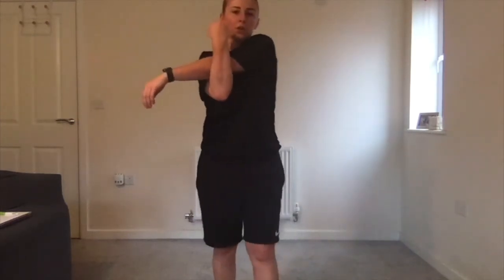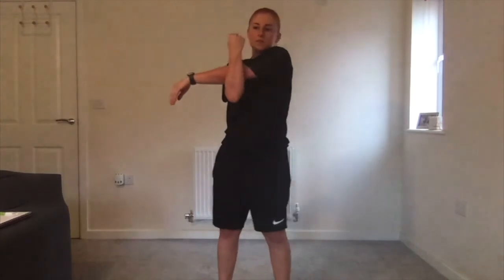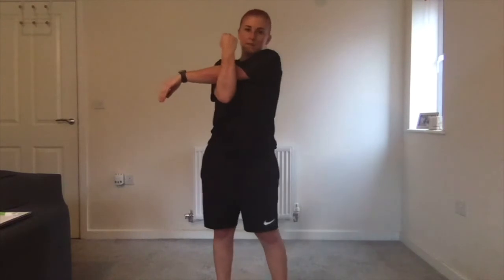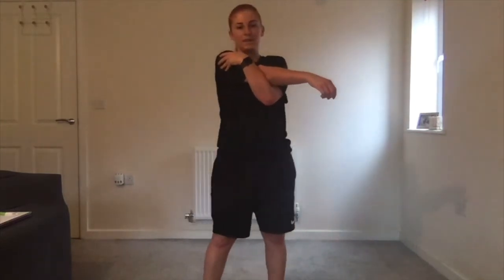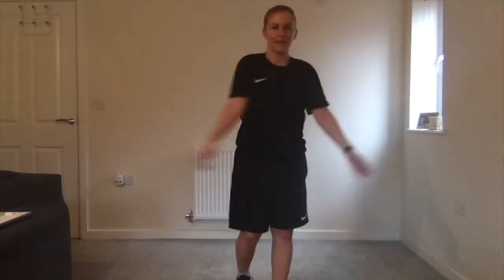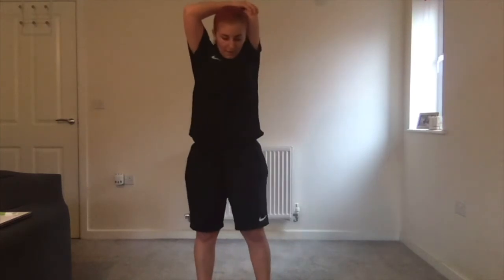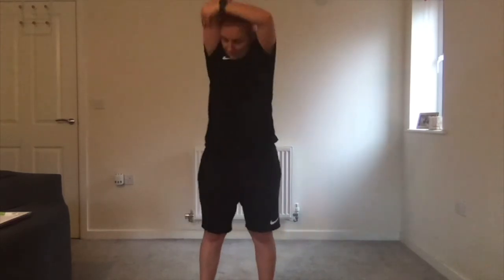So, let's just start with our arms, okay? I'm going to take my arm across. We're going to hold our stretches for a little bit longer now we're cooling down. Make sure you take big deep breaths as well. Okay, swap arms. Okay, again, we're going to scratch our back and pull down here. And the other side.